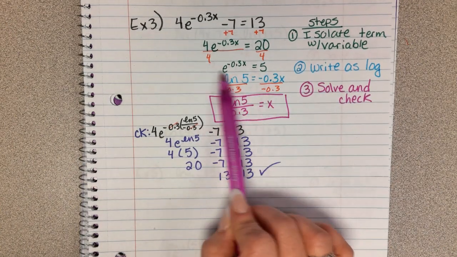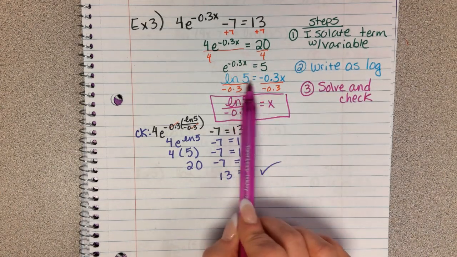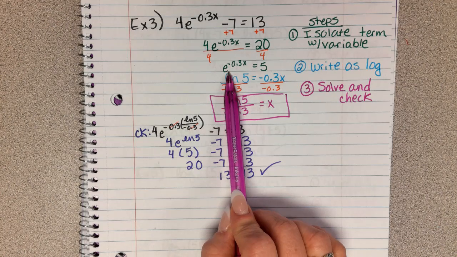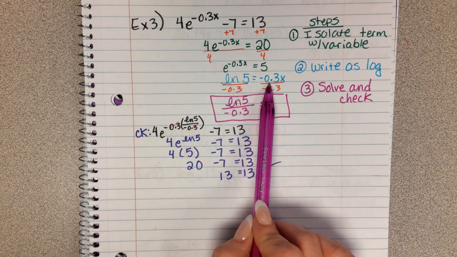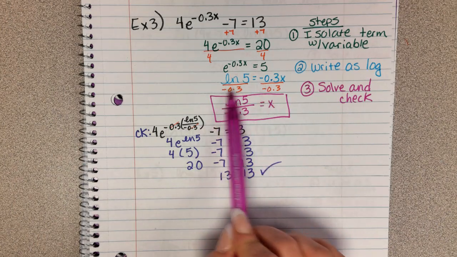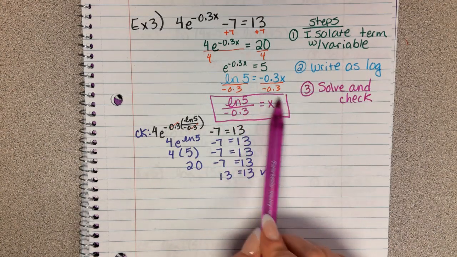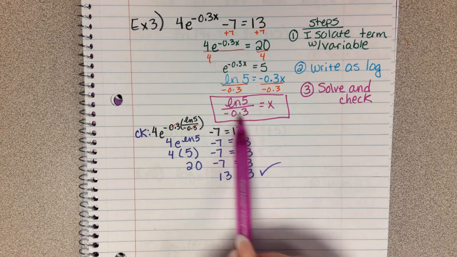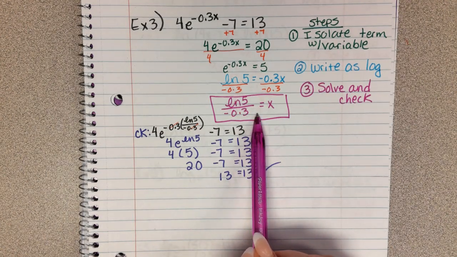Now that the term with the x is isolated, I will rewrite this as a logarithm. I'm going to choose natural log, right, because e is my base. So if e is my base, I'm going to go natural log. The natural log of 5 is equal to the exponent, negative 0.3x. Remember, I'm trying to find x, not negative 0.3x, so I'll divide both sides by negative 0.3. Now that x is isolated, this would be my solution. This is also an irrational number, so I'm not going to put that in my calculator and get an unending, unrepeating decimal.